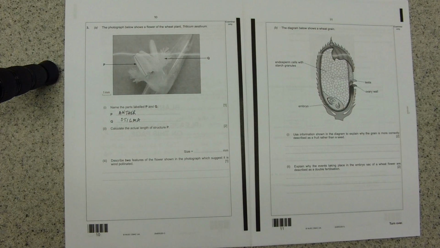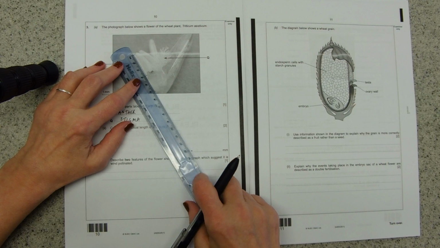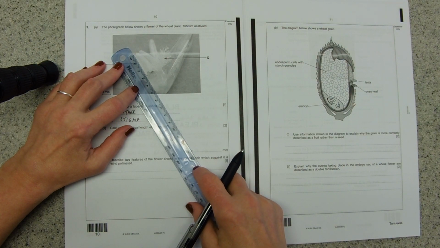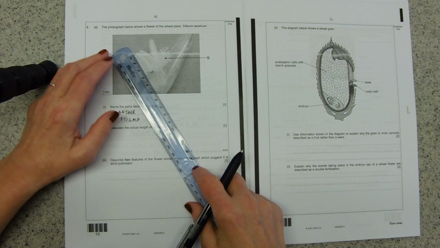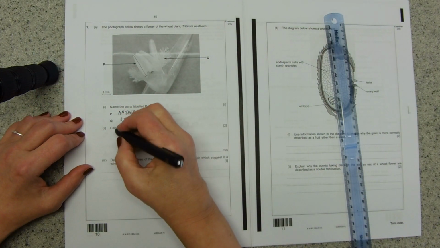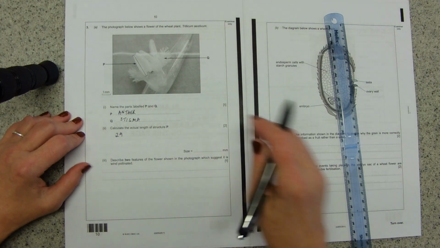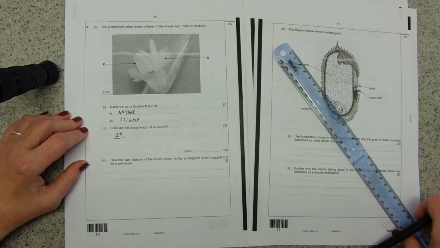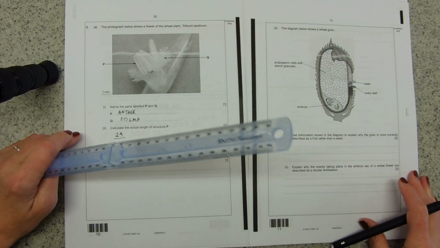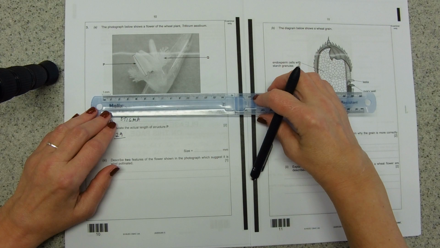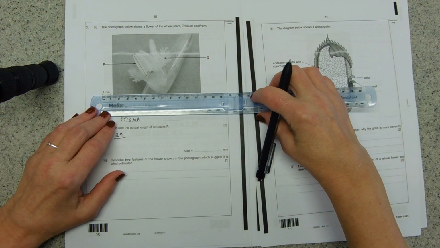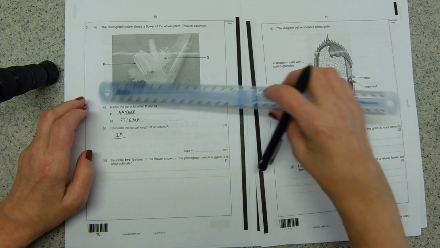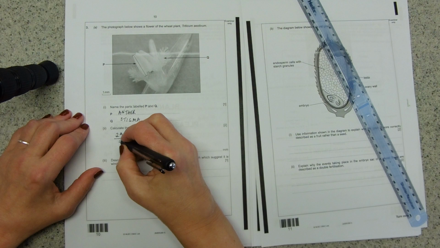Calculate the actual length of structure P. So, we've got a scale bar. We effectively want to know how many times the scale bar goes into this. I'm just going to measure that. So that is 29 millimetres long. Remember, don't round up thinking, oh, the examiner meant to do that. No, they probably didn't. They probably just stuck a line in. And you might get away with 9 or 10 millimetres there. I'm going to go 9.